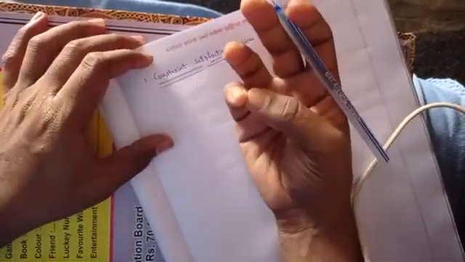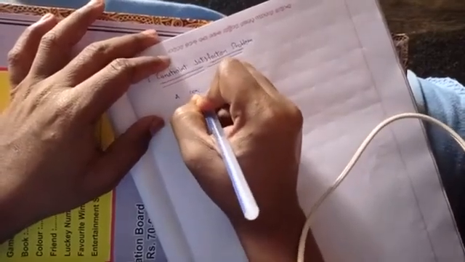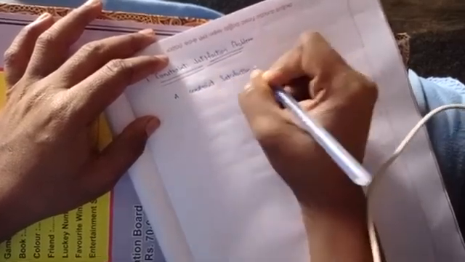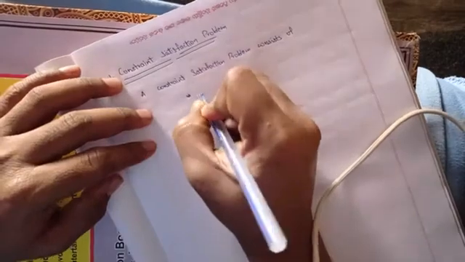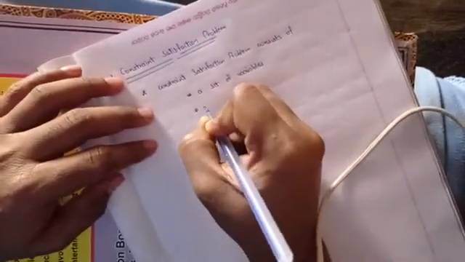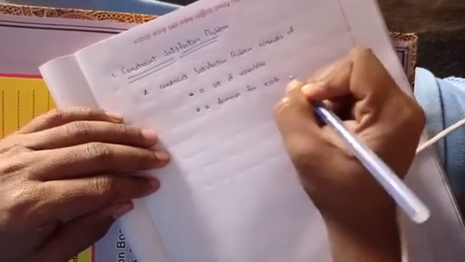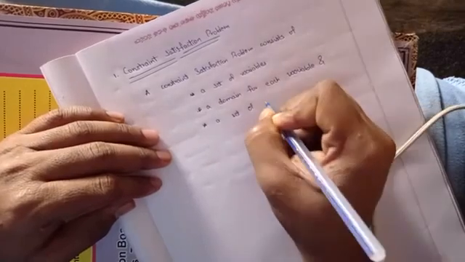So a constraint satisfaction problem consists of a set of variables, a domain for each variable, and a set of constraints.